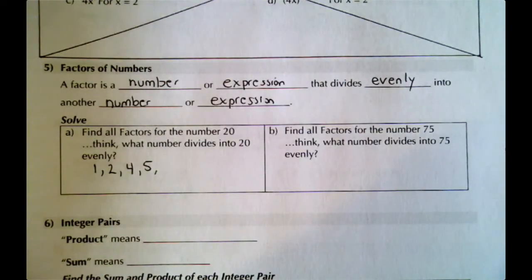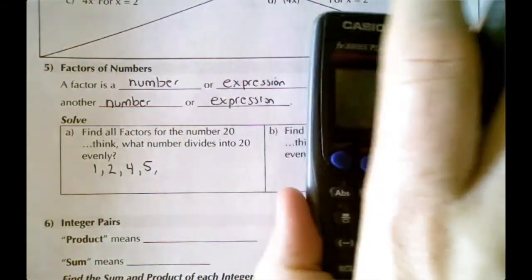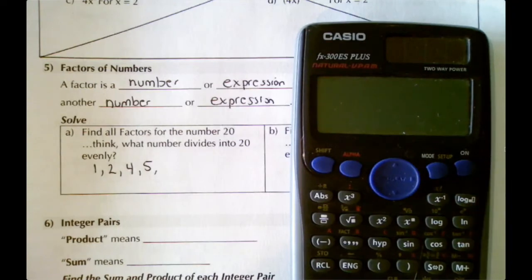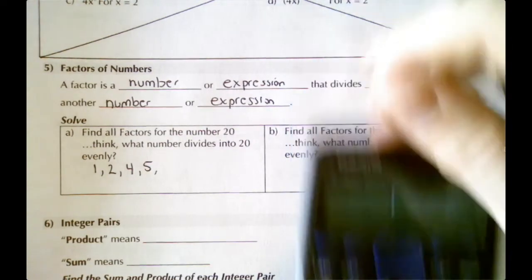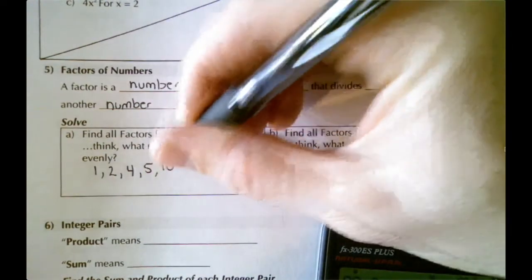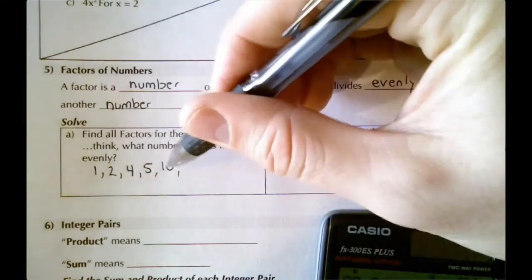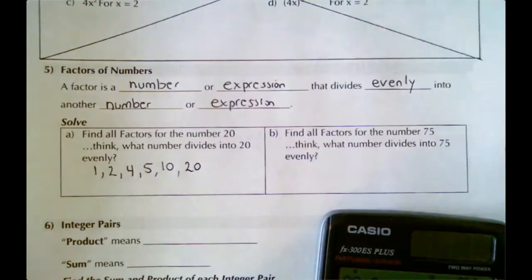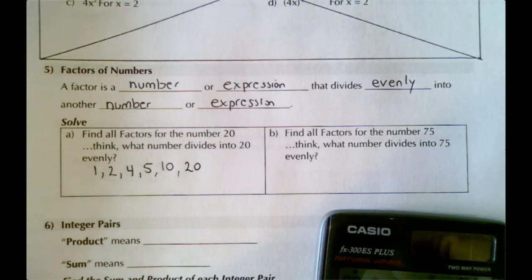6 doesn't work, 7 doesn't work, and you can check all these by using a calculator. 8 doesn't work. Let's check. 20 divided by 8, we get 2.5. That's a decimal. That doesn't work. 9 doesn't work, but 10 does. 10 would give us 2. And if we continue all the way up, the last one that works is 20. Those are all the numbers that divide into 20.